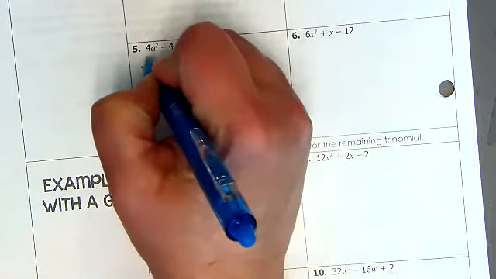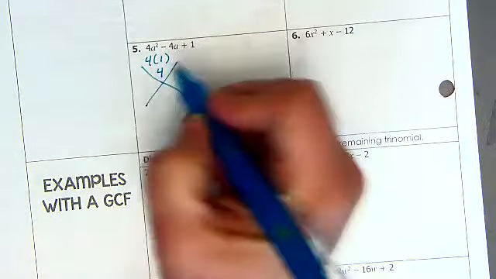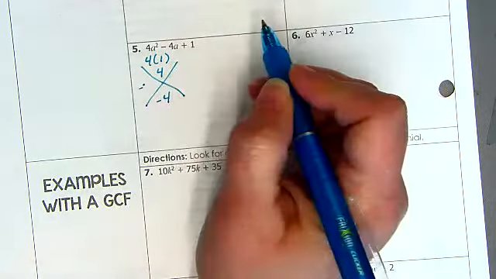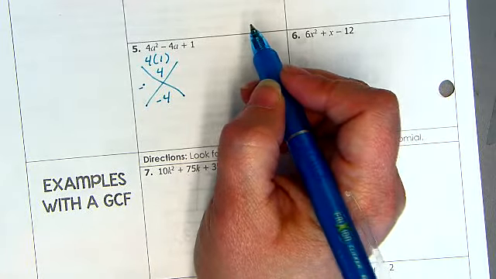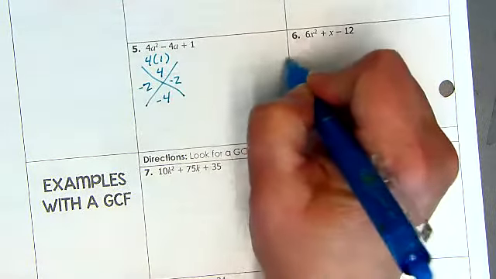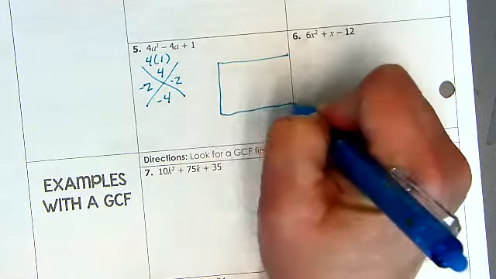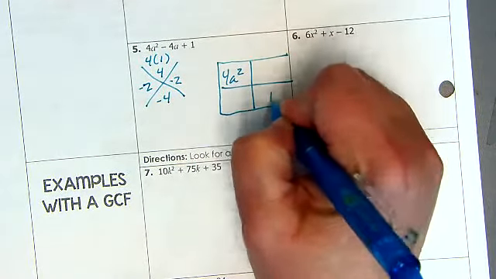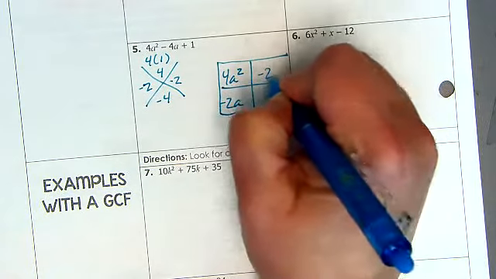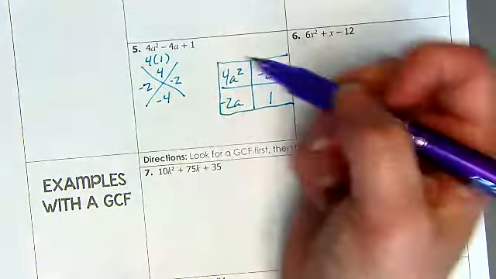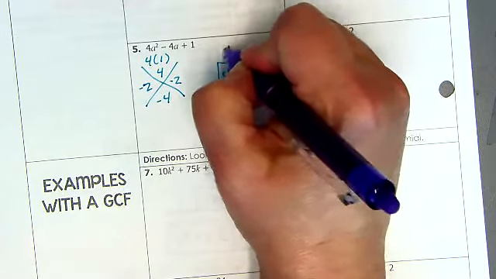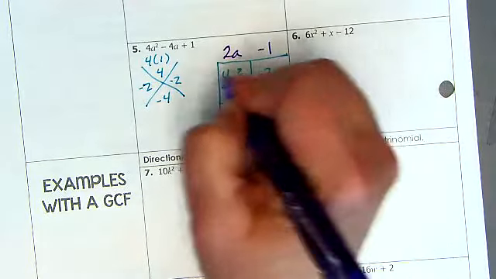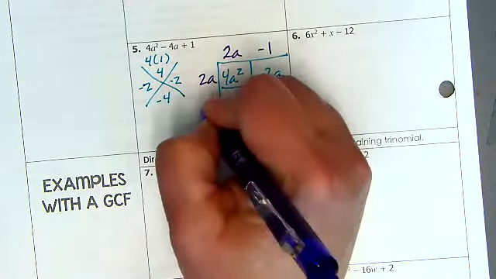Okay, so I'm doing 4 times 1, which is 4, and -4. So that's going to be -2 and -2. And now we do the factor box. So this is 4a squared and 1. So this is -2a, -2a. So when I factor, this is going to be 2a, because remember, you always want the first term to be positive. So this is going to be -1. This is a +2a, and this is going to be -1.